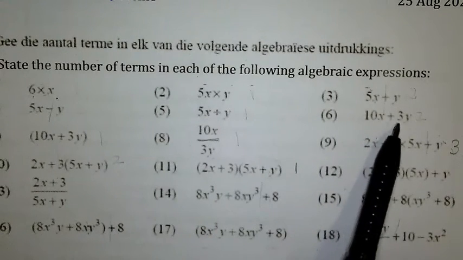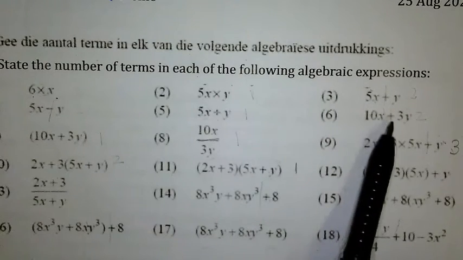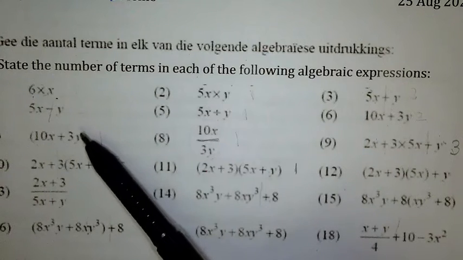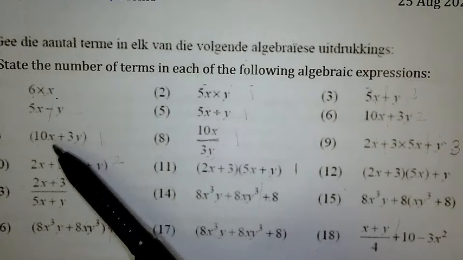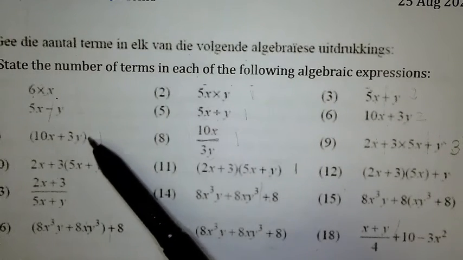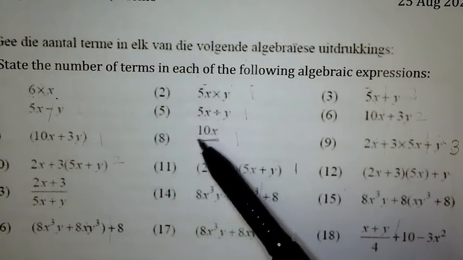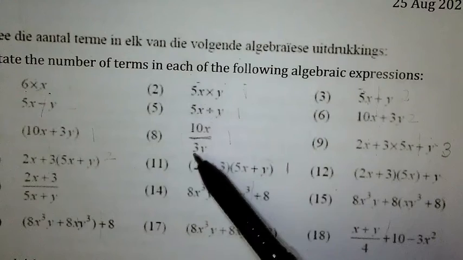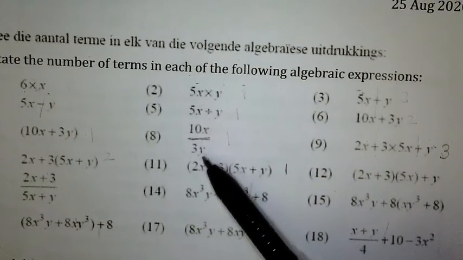10x plus the 3y. It means the plus sign will separate two terms. If you work with brackets, even though there's a plus sign in the middle, it's not separating. The bracket makes a unit, so it's one term. If you look at this one here, 10x divided by 3y makes one term, no separation there.